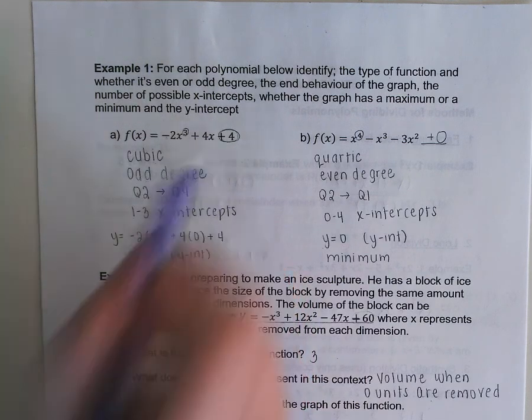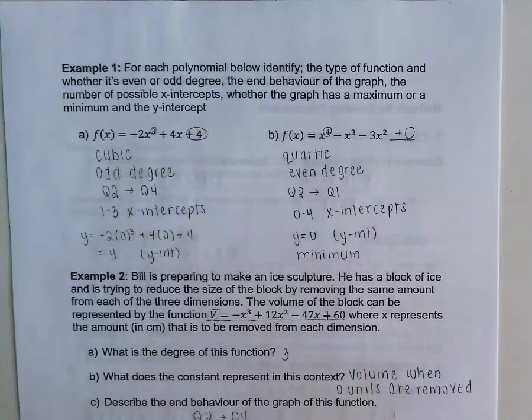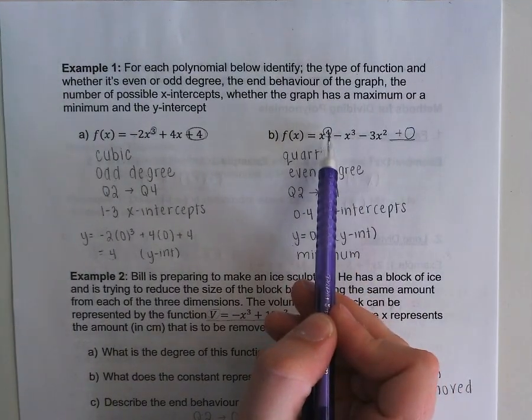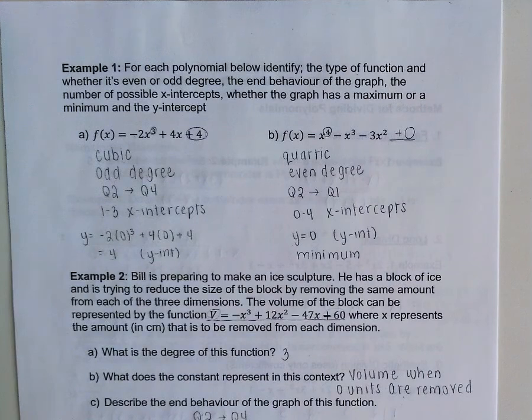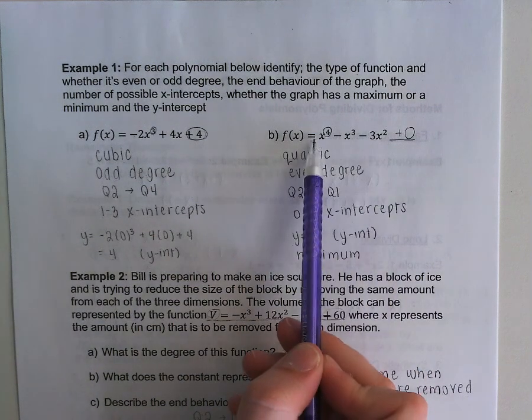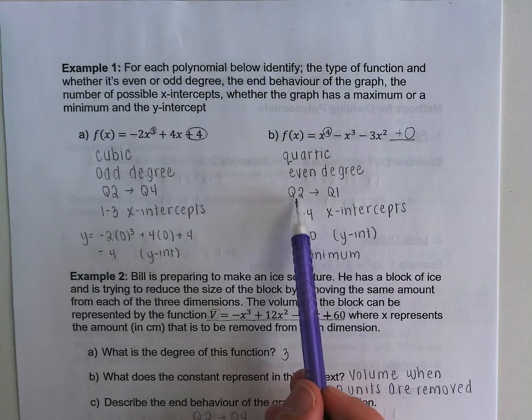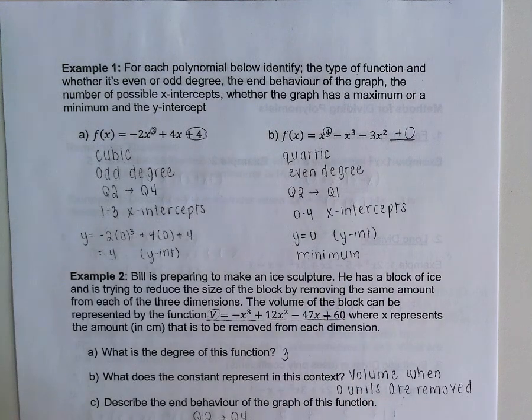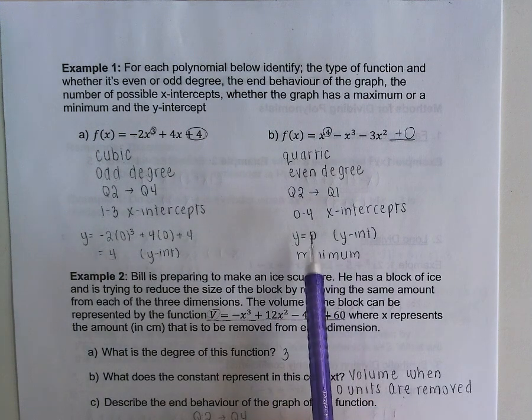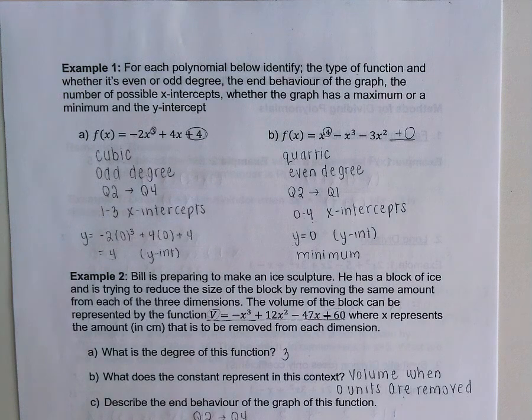It's just this number. For part B, we have a quartic function, so a degree of 4, which is even. Because it's even, and the leading coefficient, the a value here, is just positive 1, it's going to go from quadrant 2 to 1. It's an even degree, so it will have anywhere from 0 up to the degree, so 4 x-intercepts.